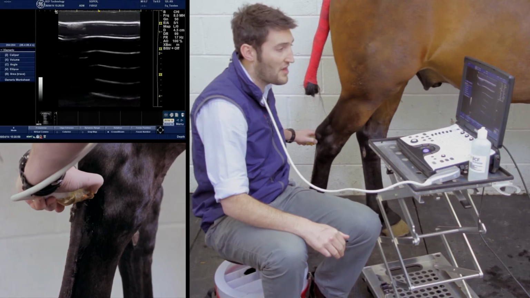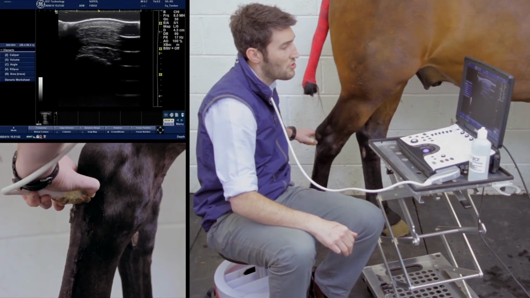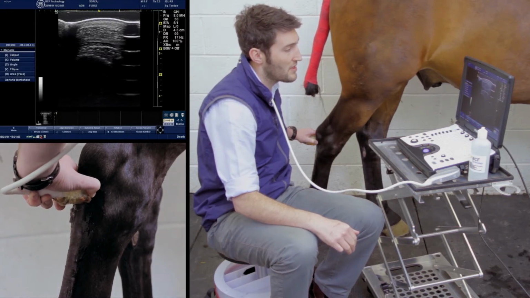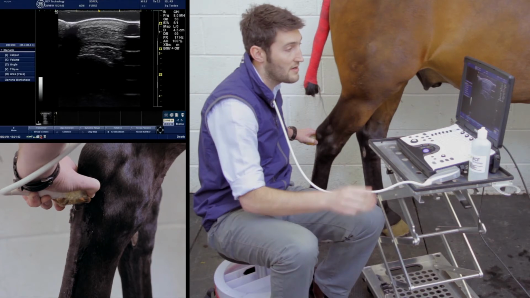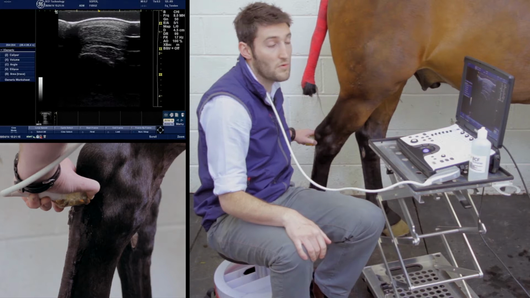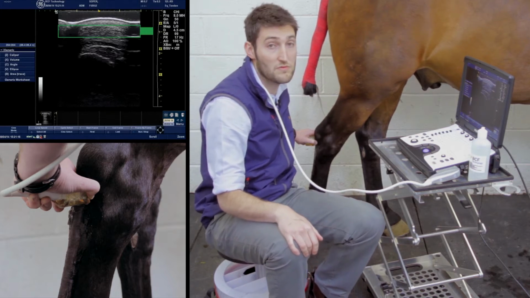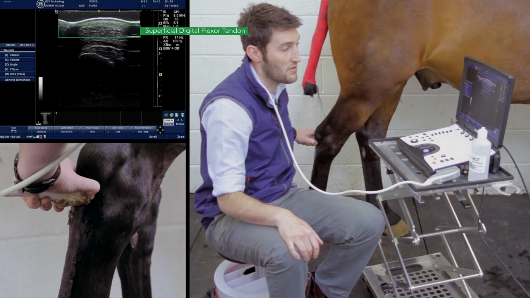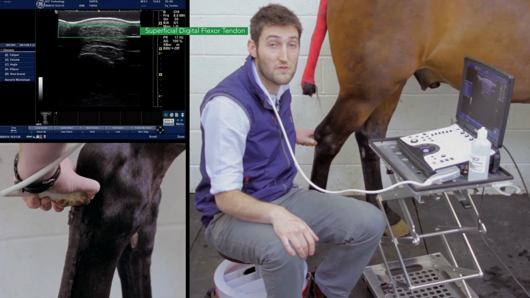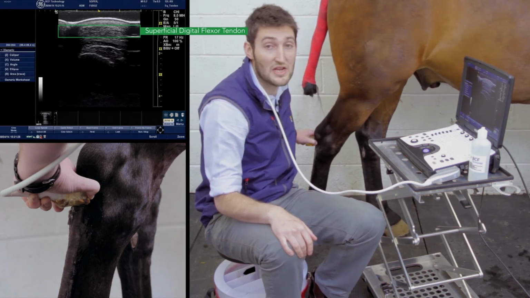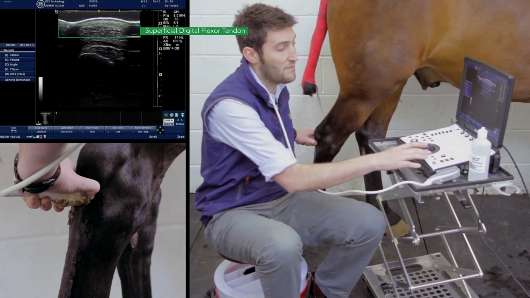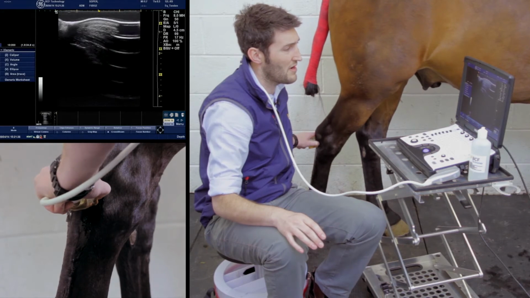So starting with zone 1A, we're just coming just distal to the tuber calcanei. We can actually see the surface of that there on the scan. If I freeze that, we're on the midline there. We can see the superficial distal flexor tendon, and we can also just see the edge of the plantar ligament, which starts just about 2 or 3 centimetres distal to the tuber calcanei and lies slightly laterally down the plantar aspect of the tarsus.